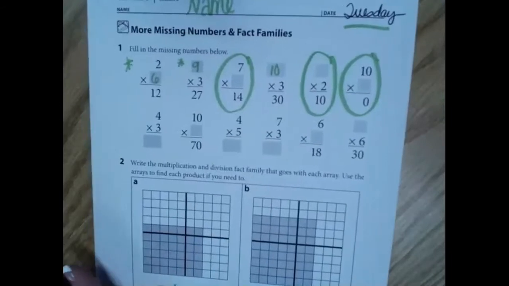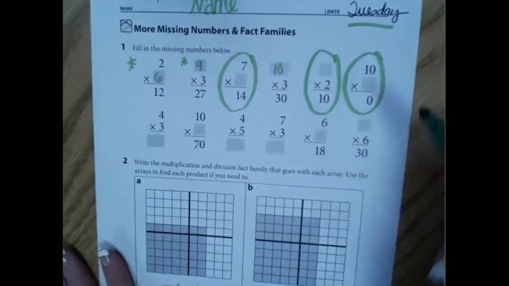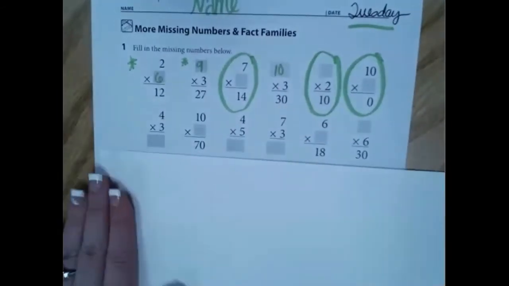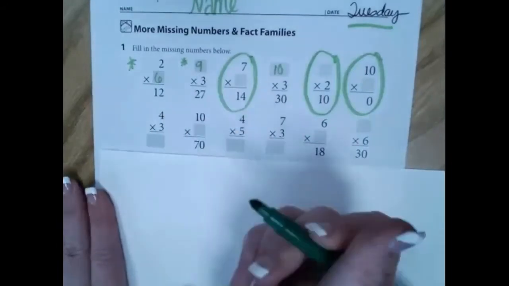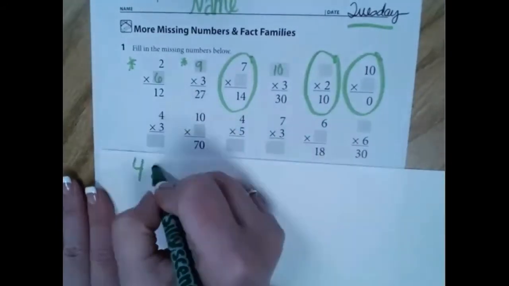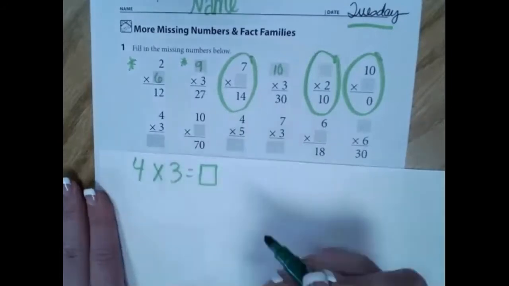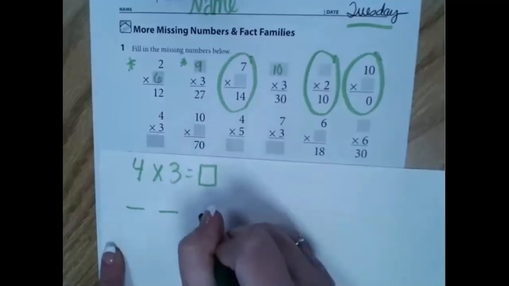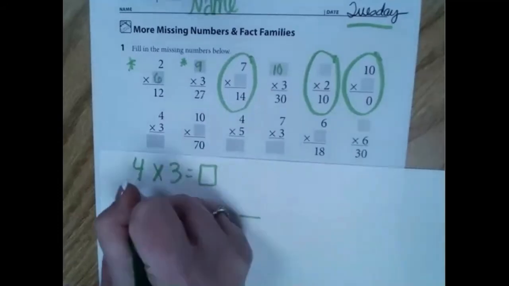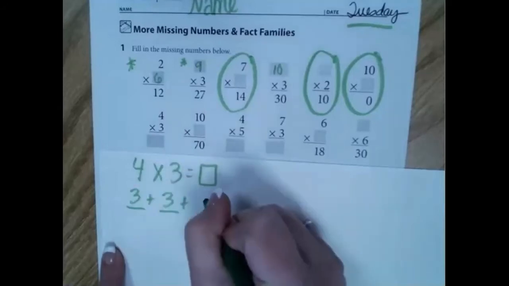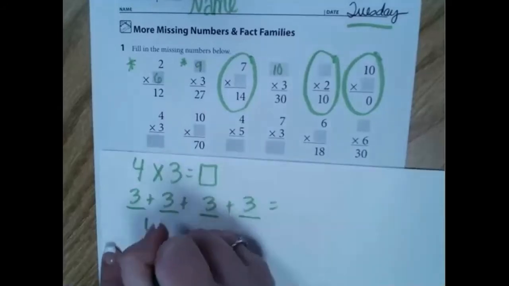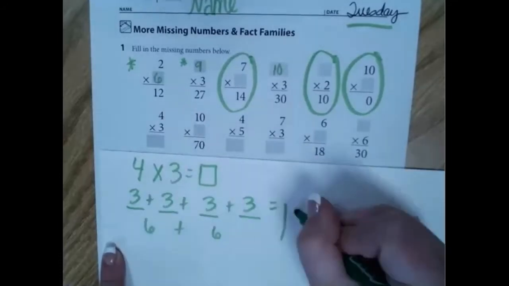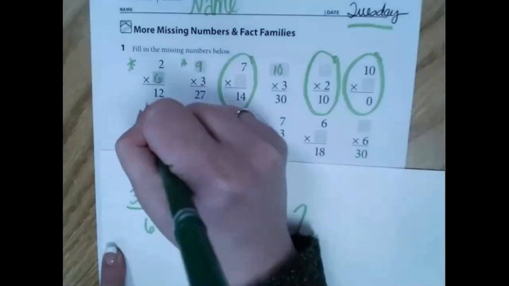Okay, hopefully you were able to pause the video and solve these 2. We're going to look at this one now. 4 groups of 3. So we're just going to use an array, and we're going to make 4 groups of 3. So when you have 4 times 3, if you're going to use repeated addition, you make this many blanks. 1, 2, 3, 4, and then you plug this number into each blank. And then we know that 6 plus 6 is equal to 12. So 12 is our missing number.